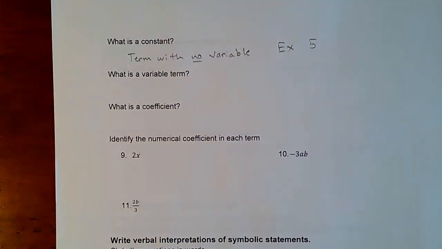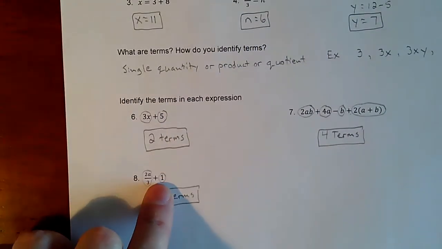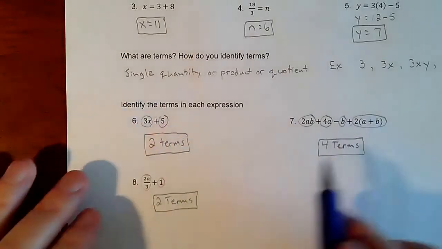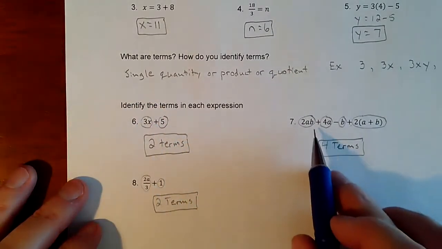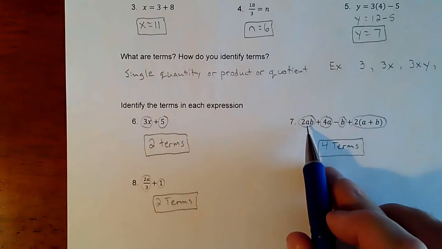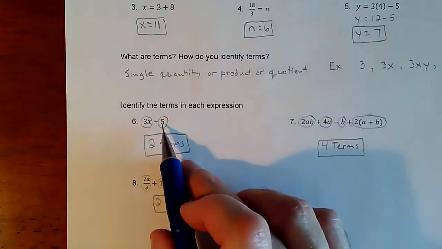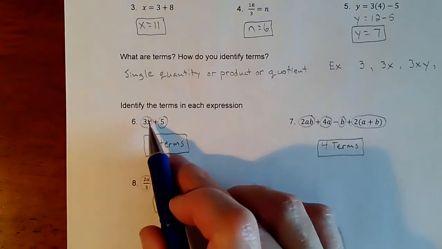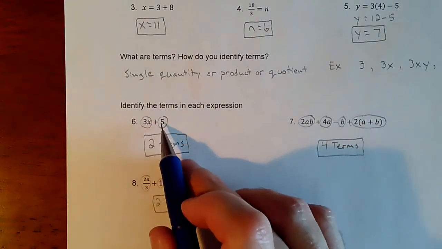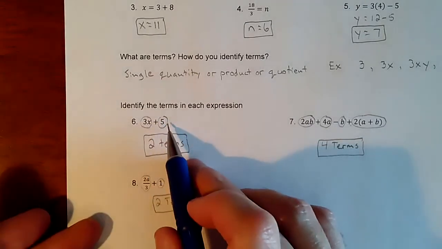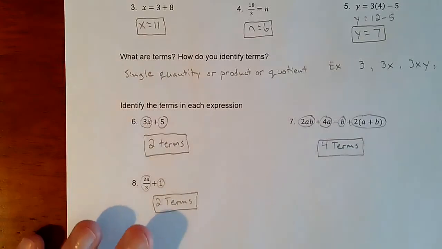Back on the last page, we had a couple of them: that's a constant, that's a constant. If you have a variable on it, it's not a constant, because if the variable is replaced with a number, that value is 3 times whatever you put in for it, so it doesn't stay constant. This value never changes. It's just 5. No matter what x is, it doesn't have any effect on the 5.